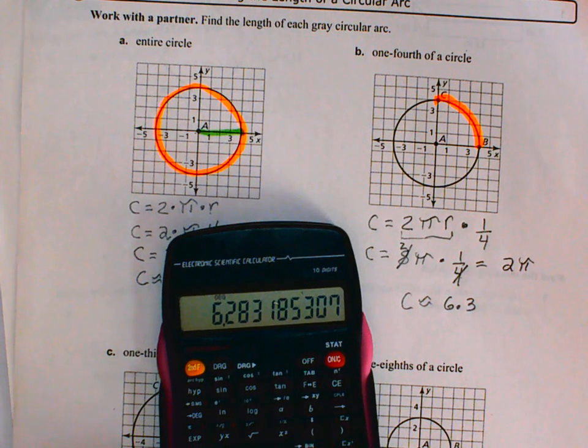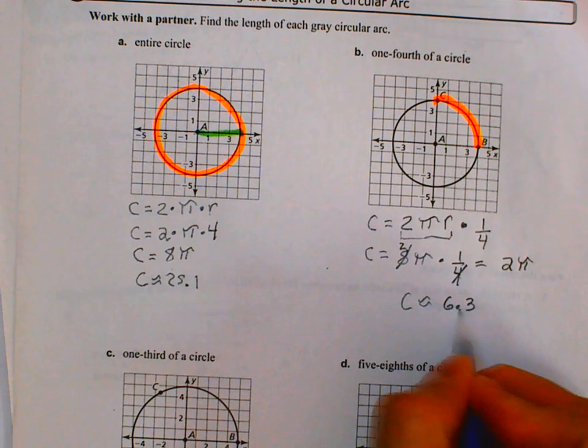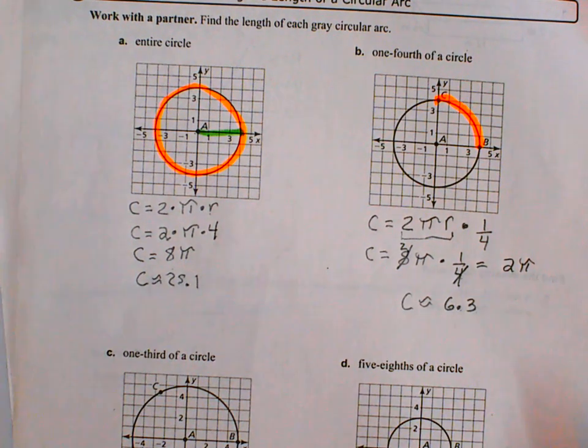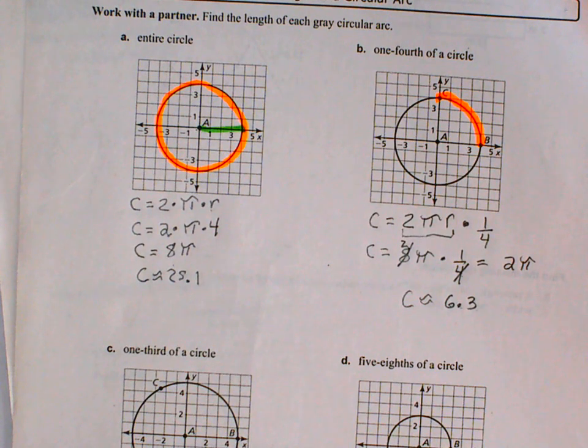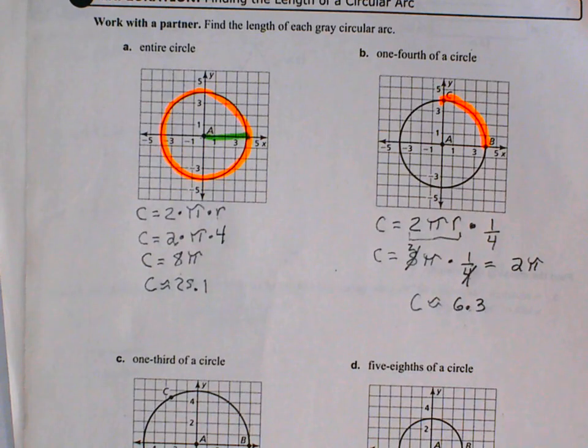So it's 2 multiplied by pi. If you're using a TI-10, there is a pi key. If you're using a standard calculator, just type in 3.14. So the circumference of only that part right there is 6.3. We call that the arc length, because the entire length would be the circumference of the circle. Let's move on to the next example, example C.